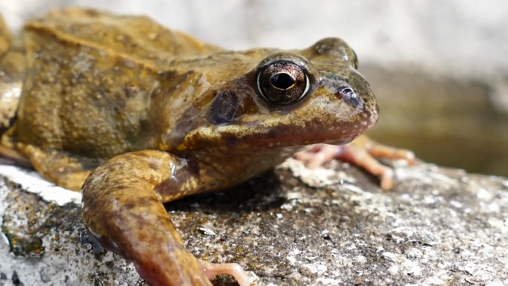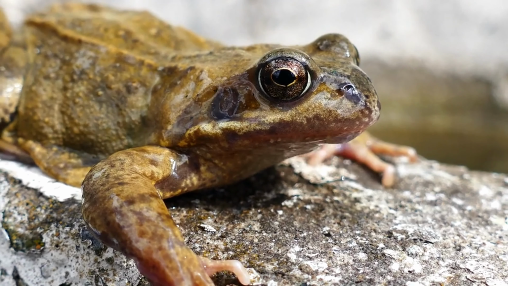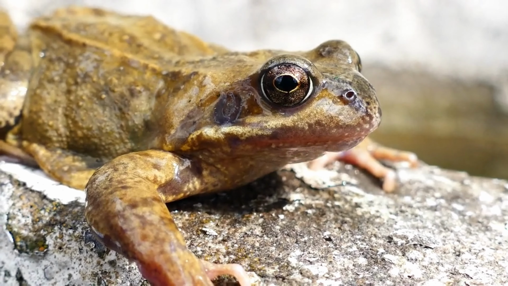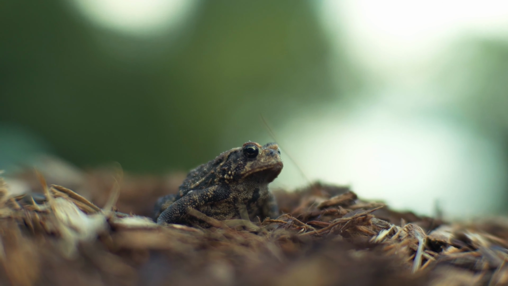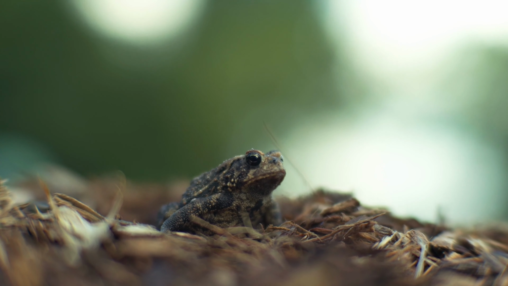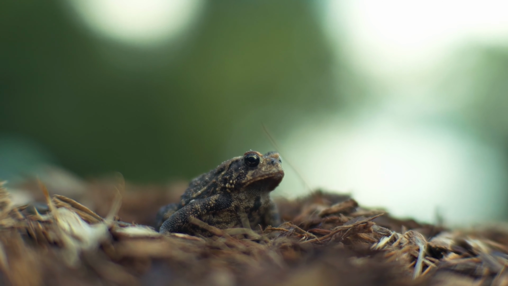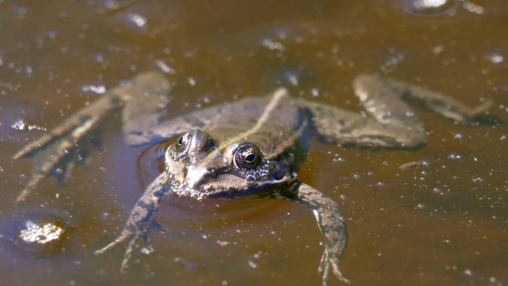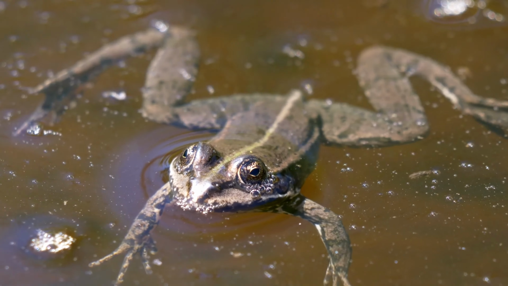Amphibians are cold-blooded because their body temperature is regulated by external environmental conditions. Amphibians can thrive in a wide range of environments by adjusting their activity levels based on the temperature. For instance, they can bask in the sun to raise their body temperature and become more active, or seek shade or burrow into the ground to cool down.